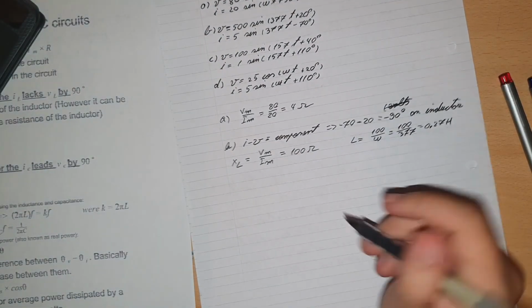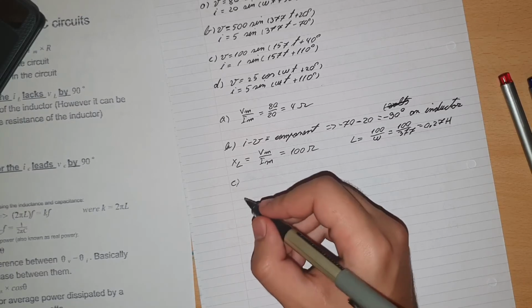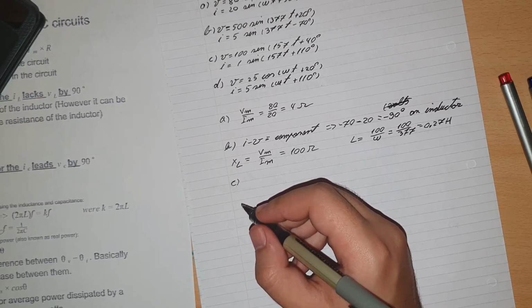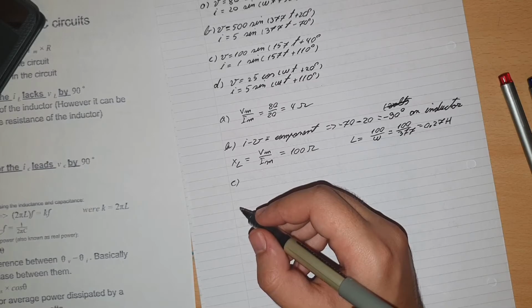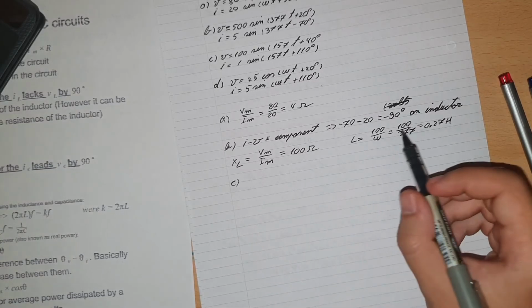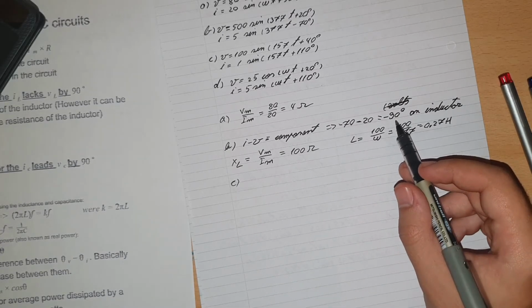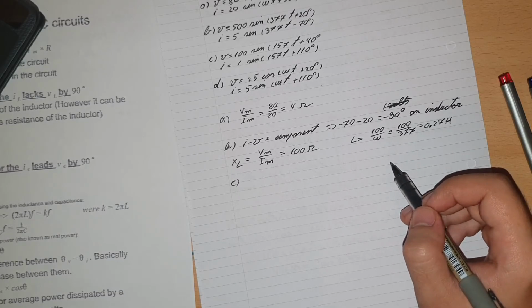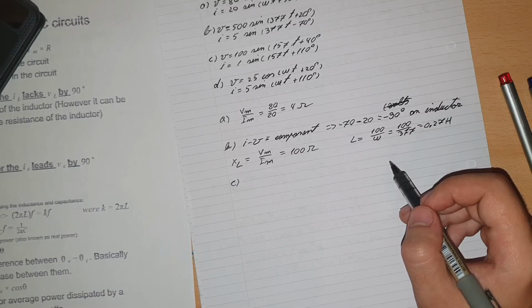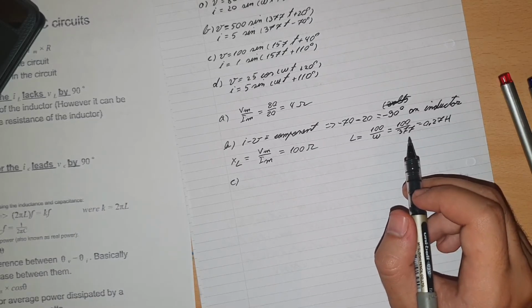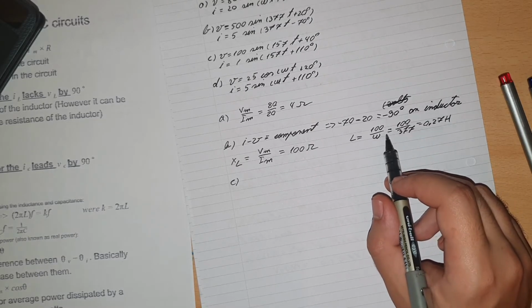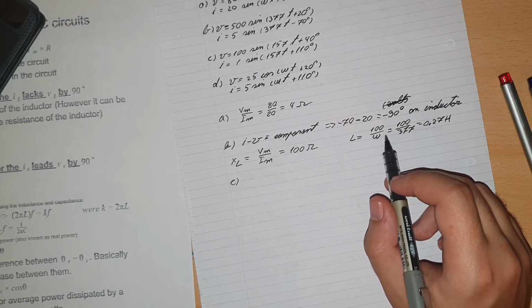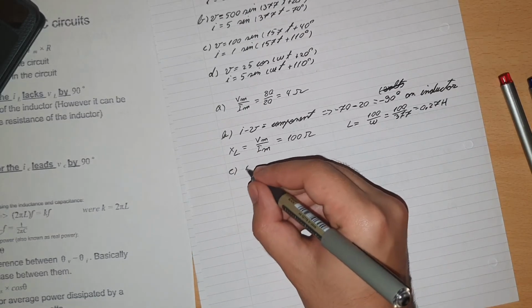Let's go to the next one, which is C. Hopefully I don't get them mistaken. I don't think I did. I don't think this one is a positive and the next one a negative or something like that. Hopefully I didn't. If I did, I'm sorry. Maybe it's the opposite, and instead of an inductor this is a capacitor. But I don't think I made a mistake here.